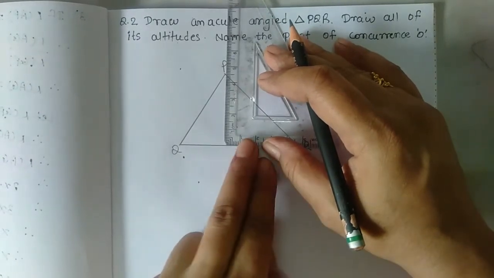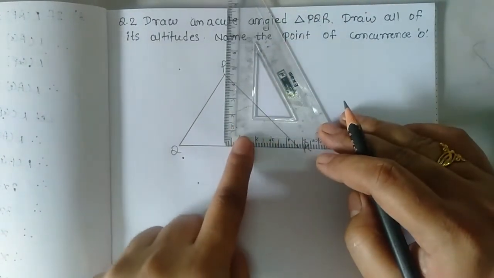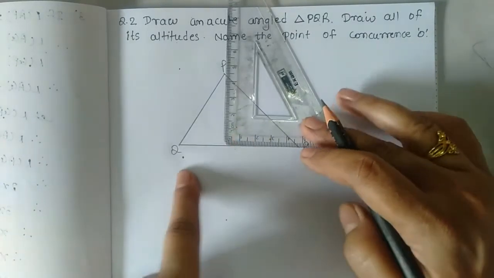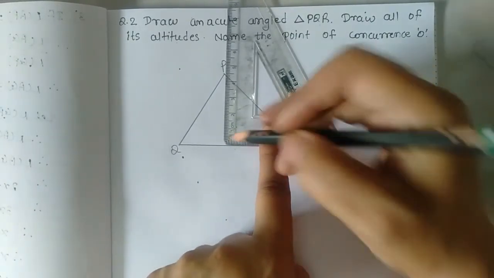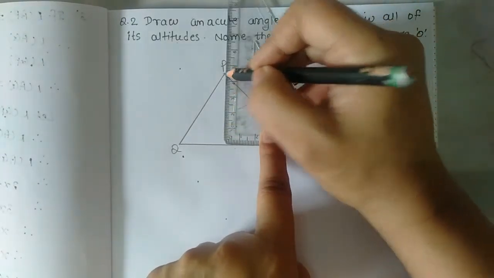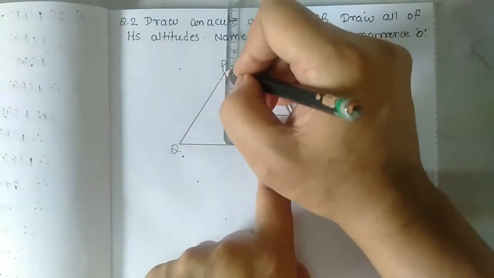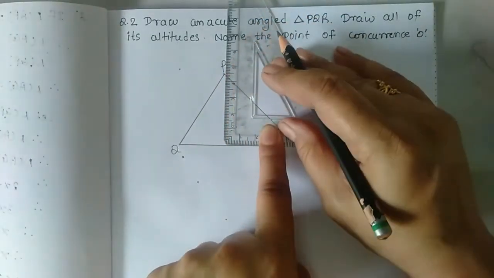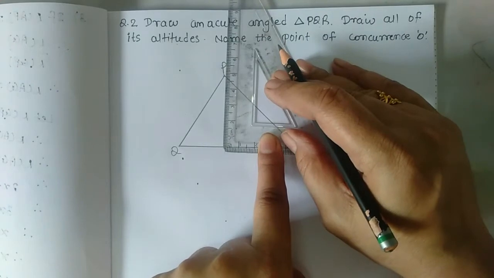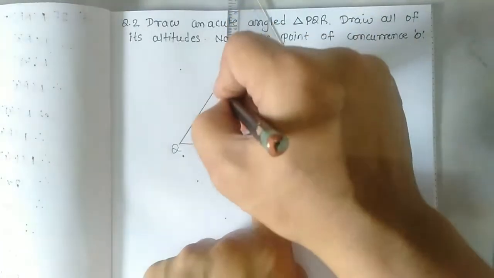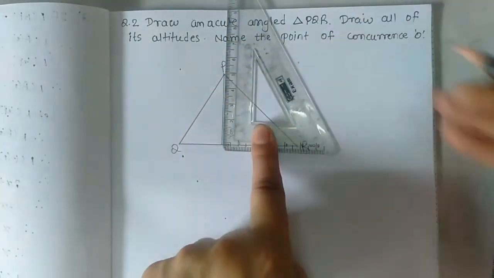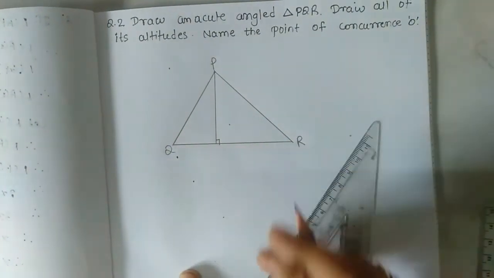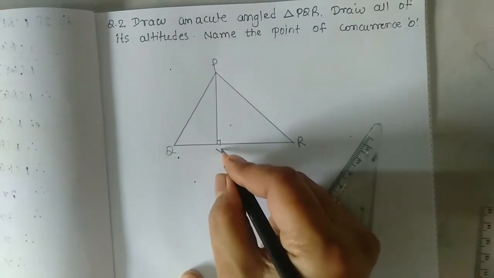See, one side of the set square is exactly on the side QR and the other side intersects the opposite vertex, that is P. This is the altitude drawn from P. You can give any label. Suppose I am giving the label X here.